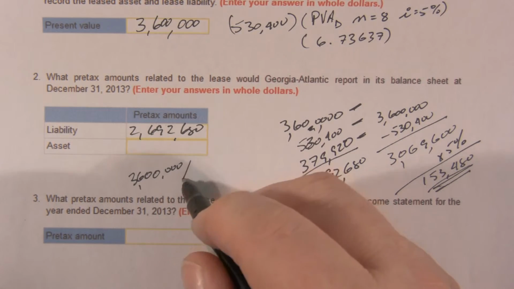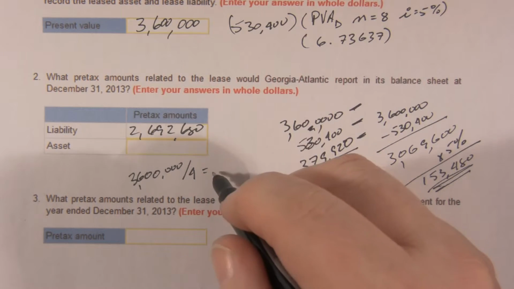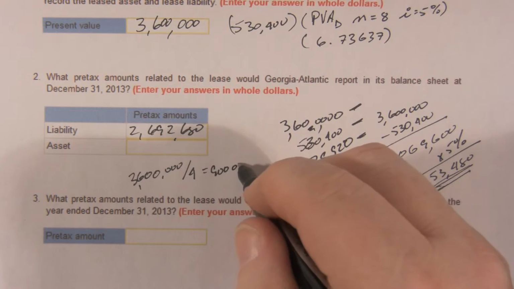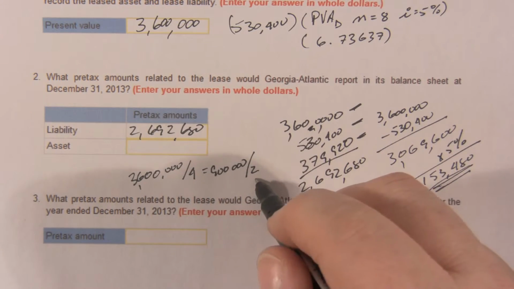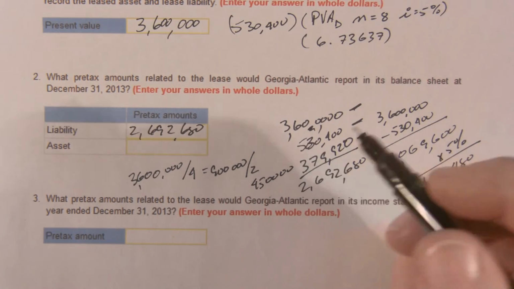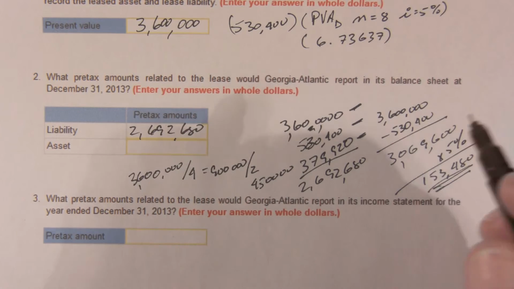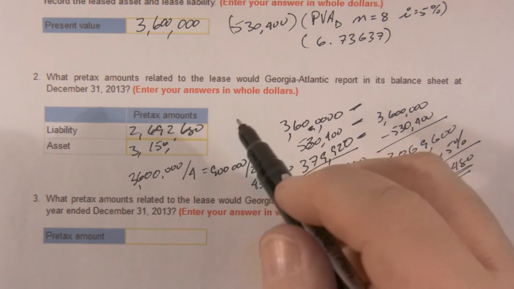So that divided by 4 would be 900,000. And this is for half a year. So that's 450,000 is our depreciation. So the net value of our asset is 3,150,000.